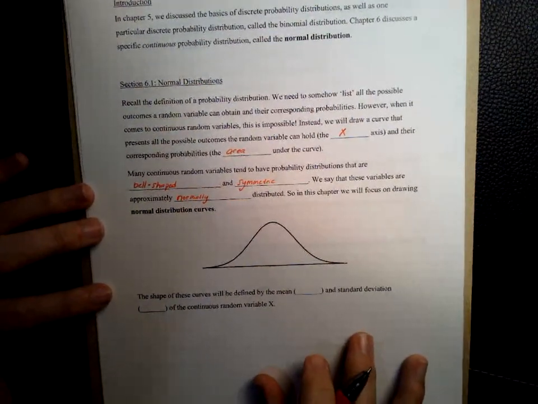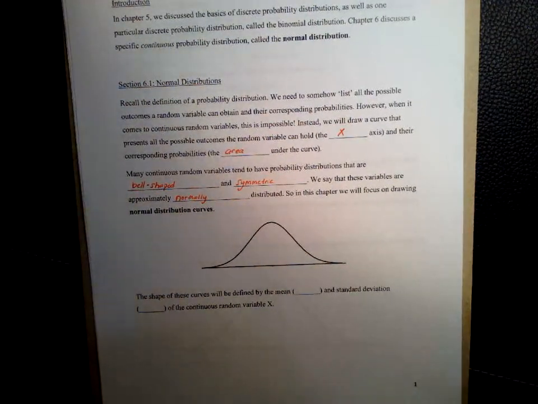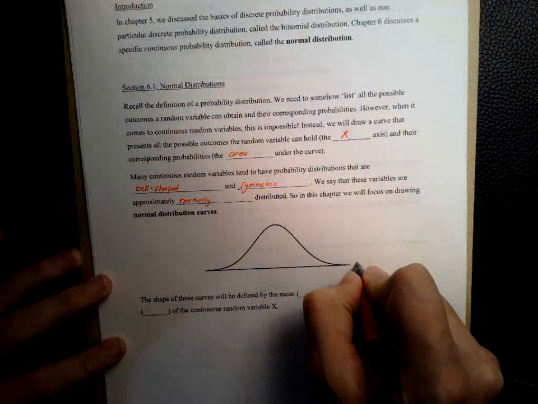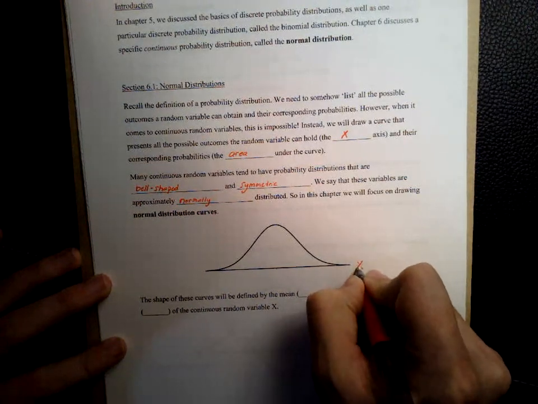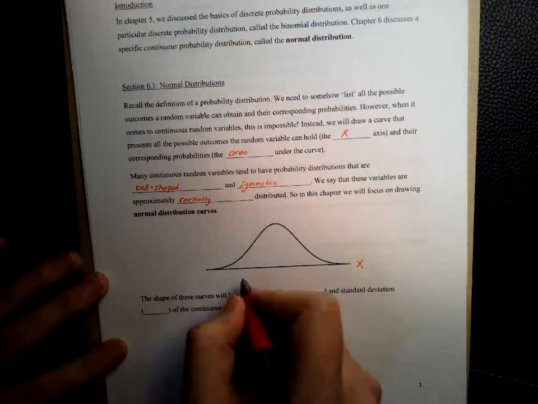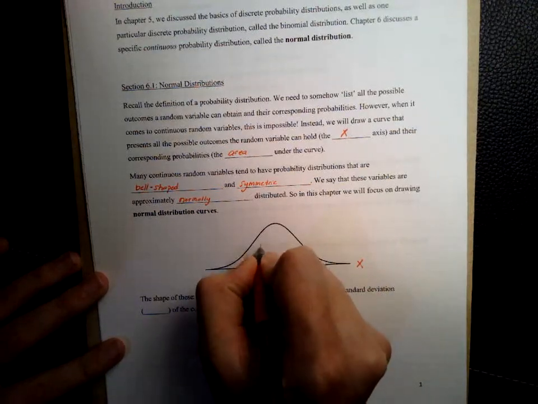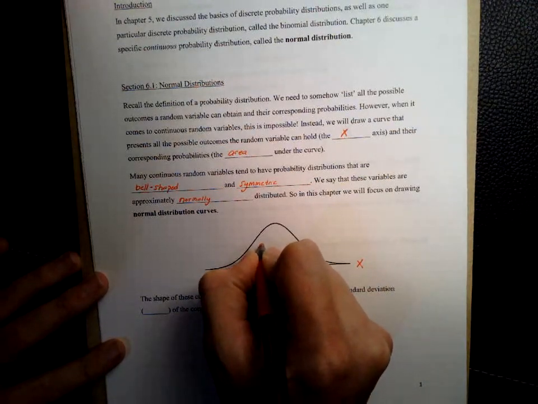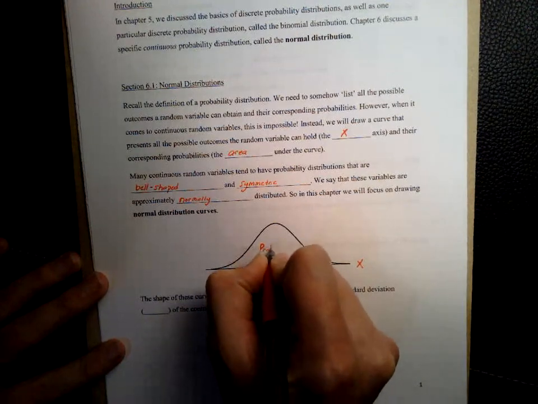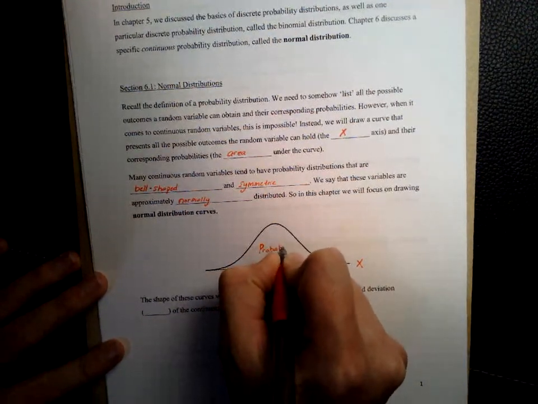So in this chapter, we'll focus on drawing normal distribution curves. Here on the x-axis, you have all the possible values your random variable can take on. And under the curve, we have the area, which is represented by the probability.